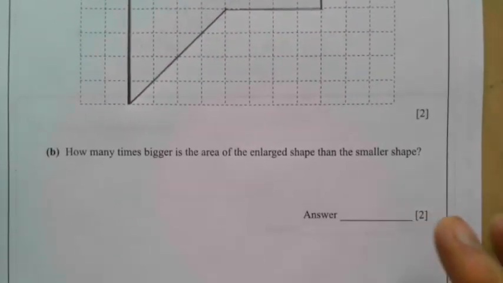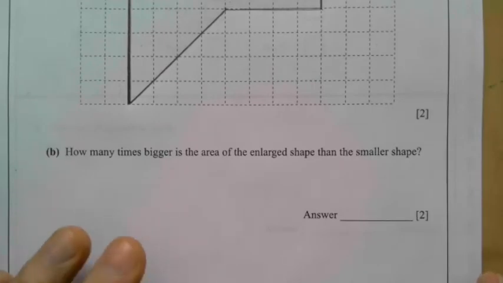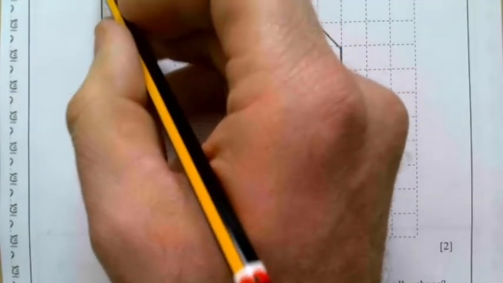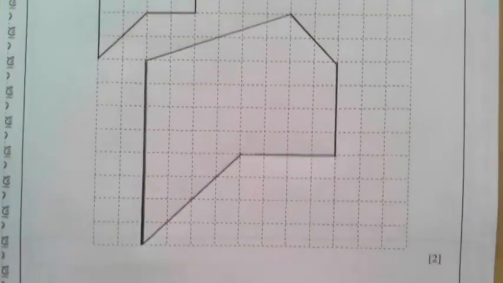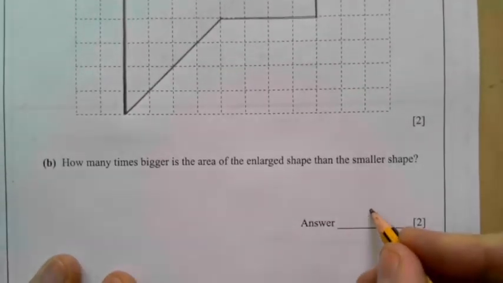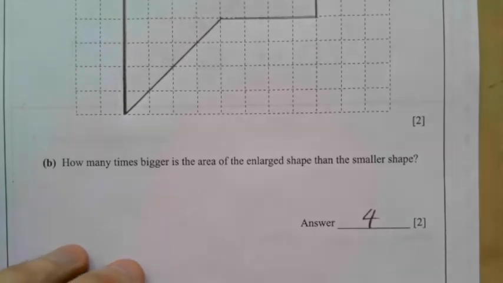How many times bigger is the area of the enlarged shape than the smaller shape? Well, the scale factor of the lengths is 2, so the scale factor of the areas is going to be 2 squared. So the answer to that one then would be 4.